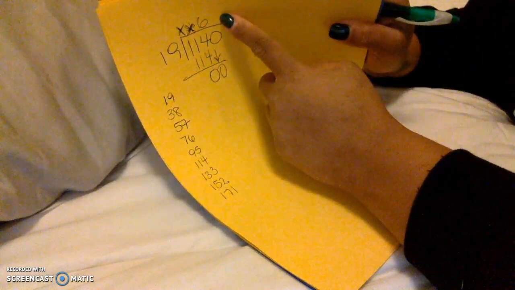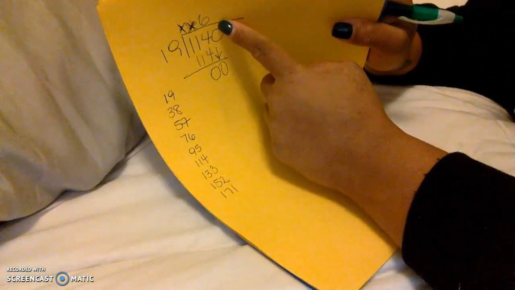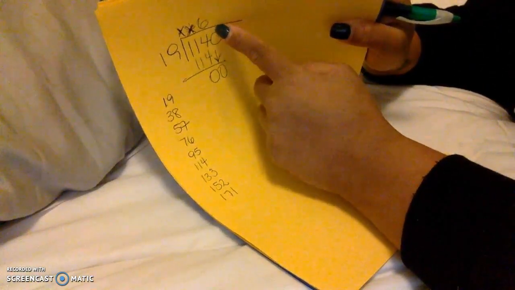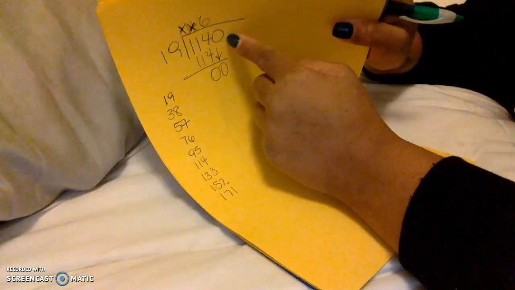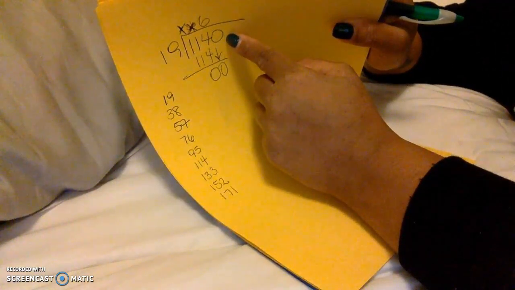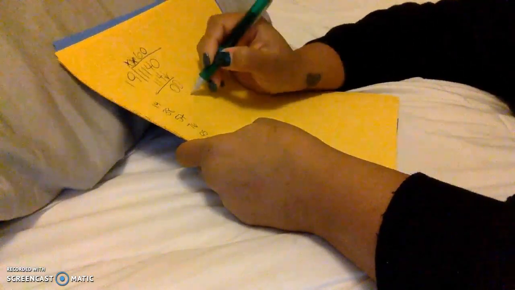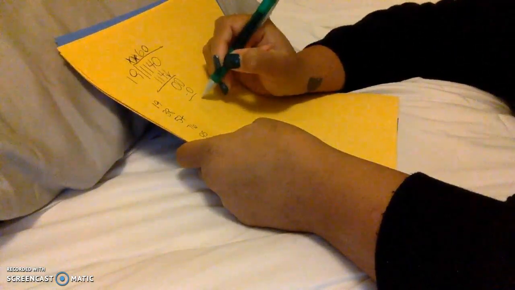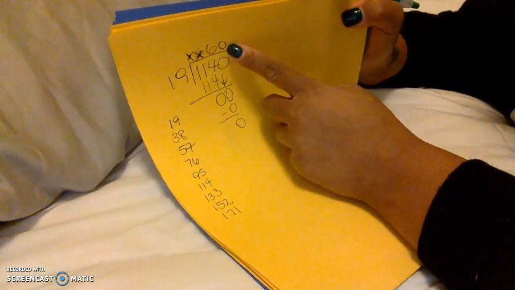Bring down the 0. I have to go into my last place for my division problem. The answer is not 6. I need to go to this last place, at least up until this invisible decimal. So 19 does not go into 0, so I put a 0 up top, then bring down my 0, and then I'm left with no remainder. So that answer is 60.